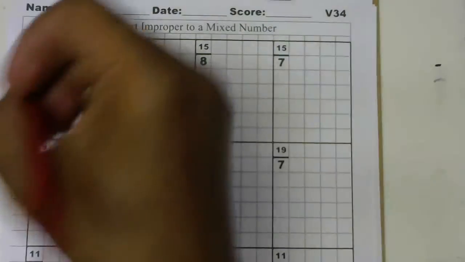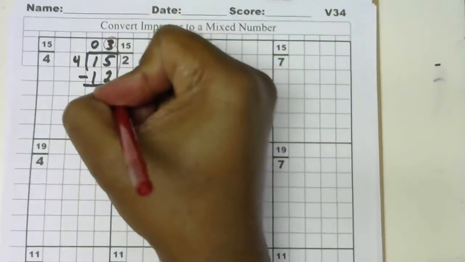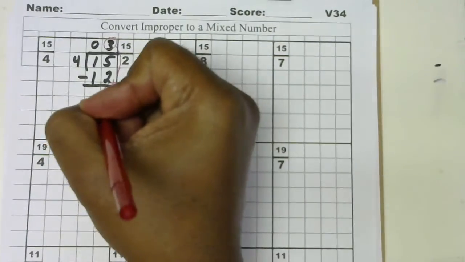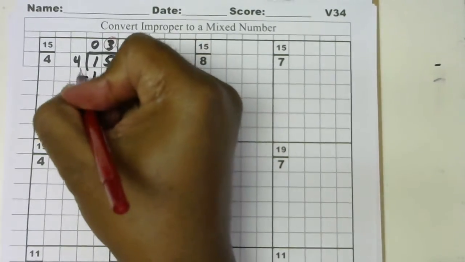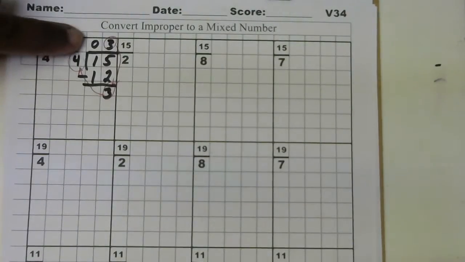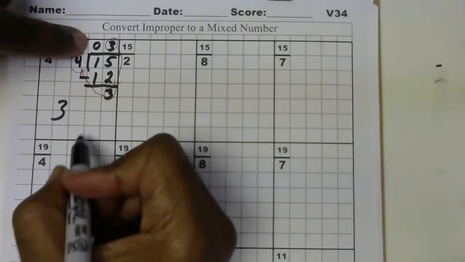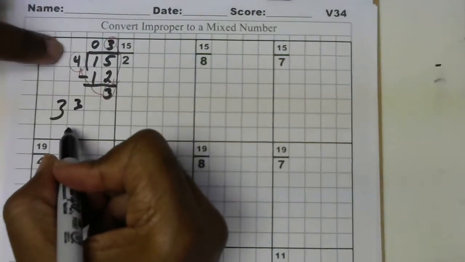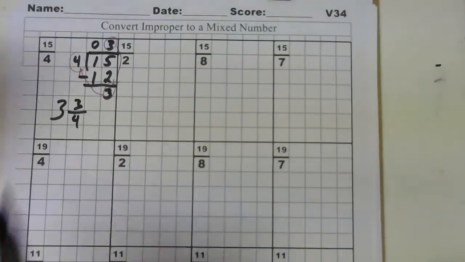So this would be a 3 over 3, and 3 over 4 in that direction. So this is my whole number 3. This is my numerator 3. This is my denominator of 4.